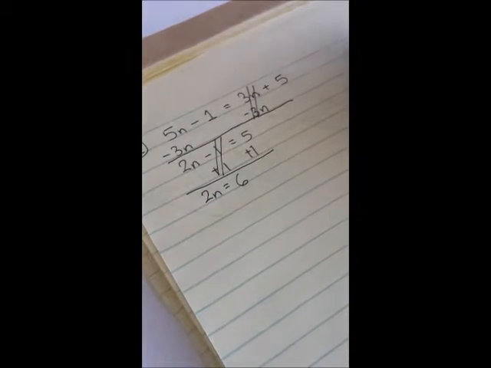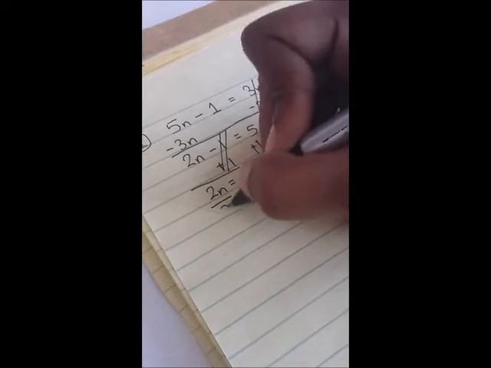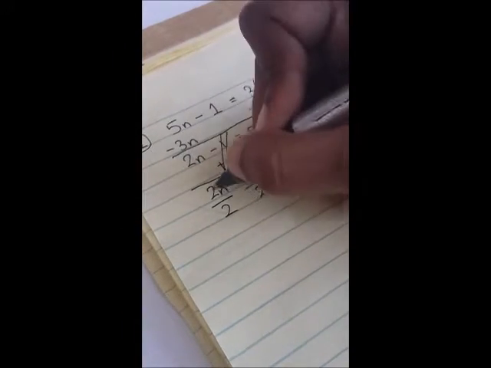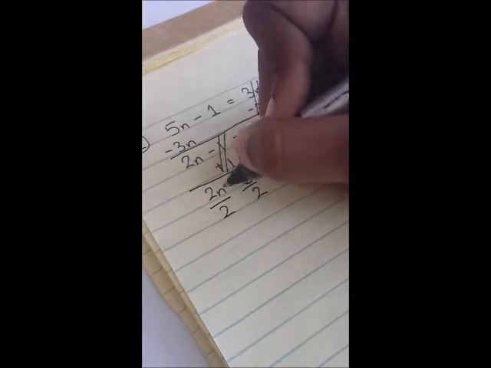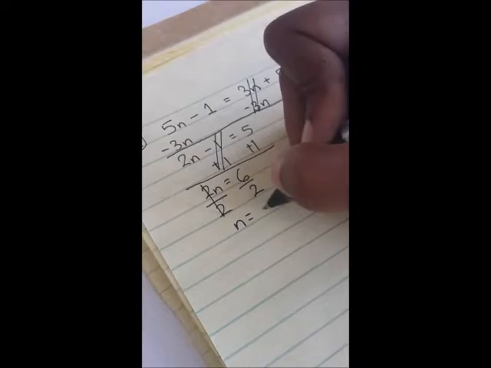Now we have 2n equals 6, or 2 times n equals 6. The inverse operation of multiplying is dividing, so we're going to divide both sides by 2. And we're dividing by 2 because we want to get the n variable by itself. Bring down that n. 6 divided by 2 is 3.